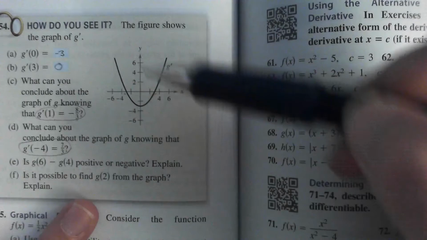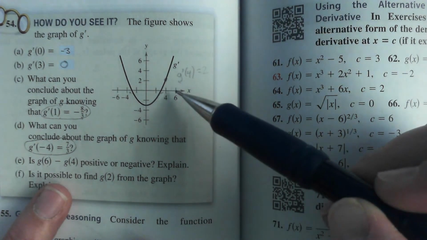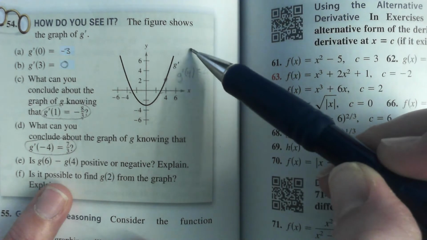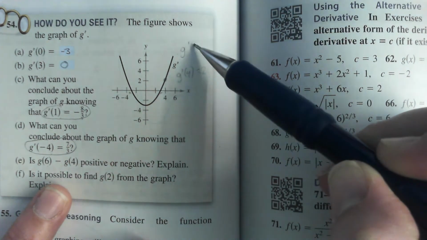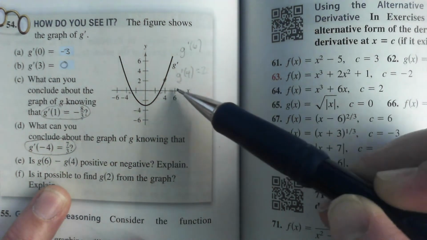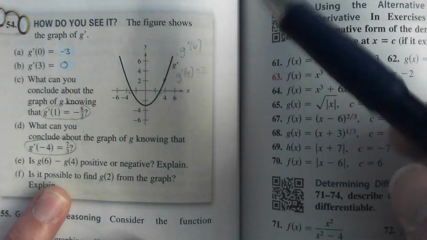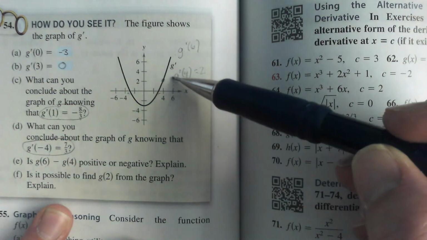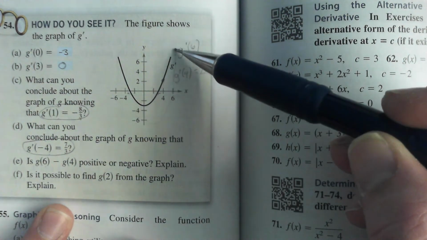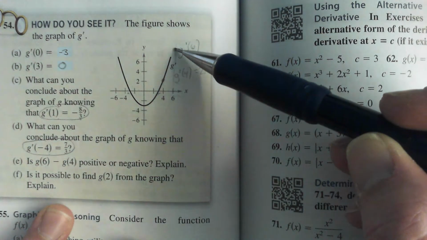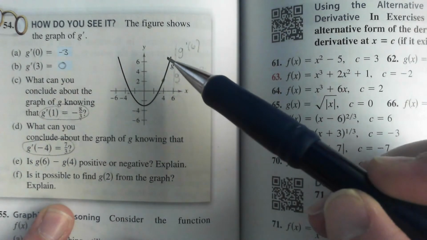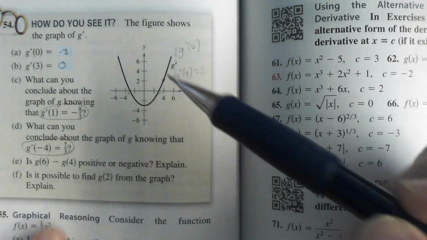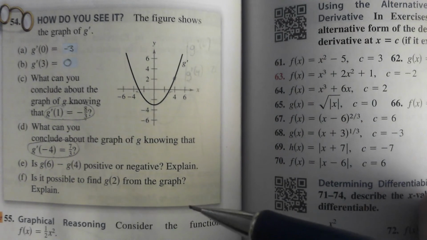At 6, because this question asks about 6, what could you tell me about g prime of 6, Nate? You're right. It does not look like it exists. And I'm trying to think, is that just because they forgot to put arrows on the end, or did they intend for the graph to stop?